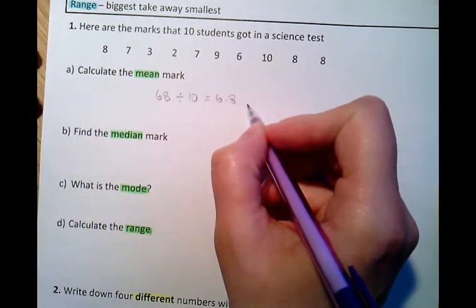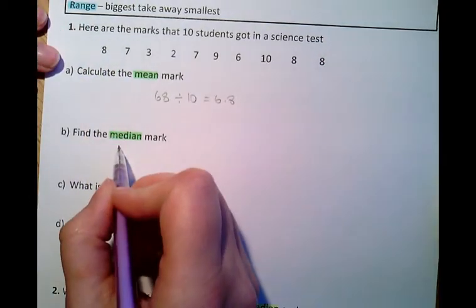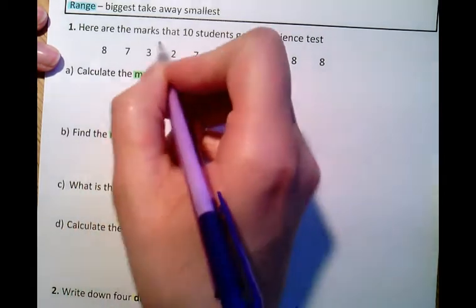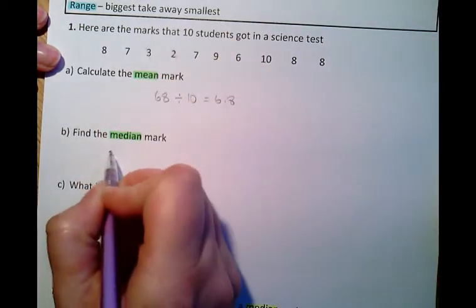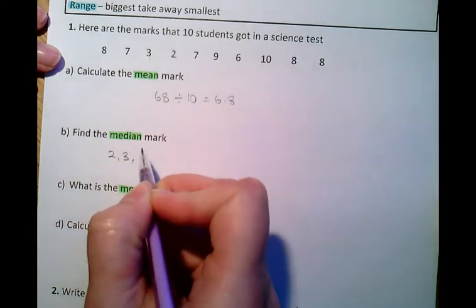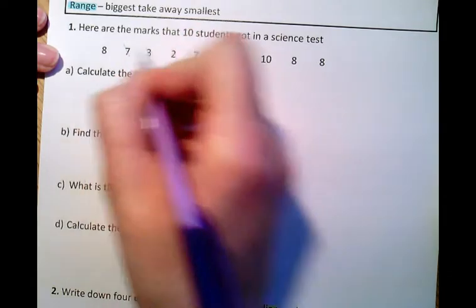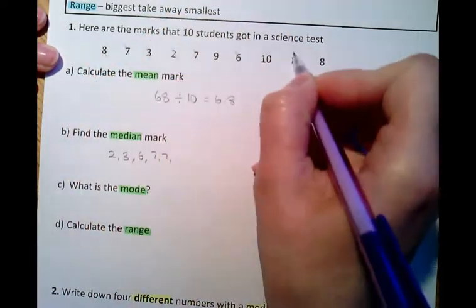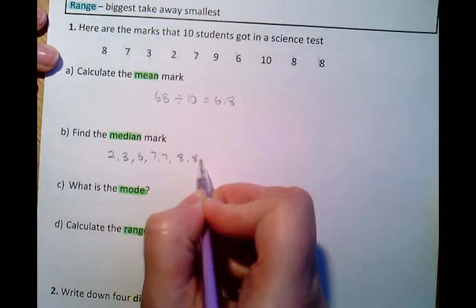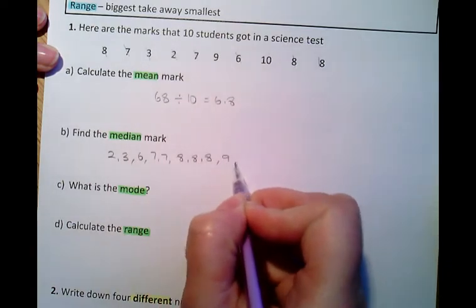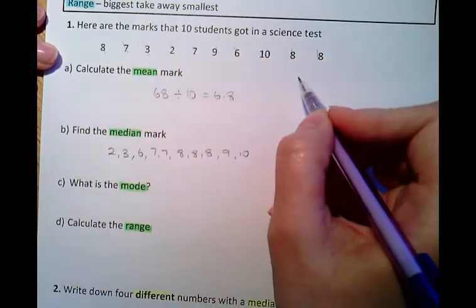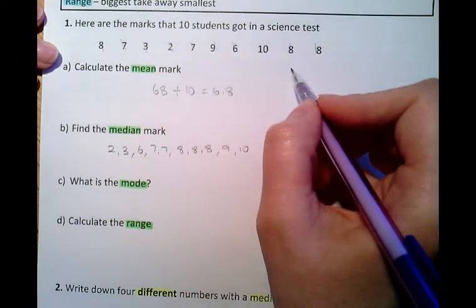Then another type of average that you could find would be the median. So that would be the mark that the middle person got. So you need to put them in order first. So 2, 3. Then there's no 4s, no 5s. There's a 6. There's a 7 and a 7. There's an 8, 8, 8. And then a 9 and then a 10. So I would advise you to do as I did there, stroke them out as you go along to make sure you actually use them all.